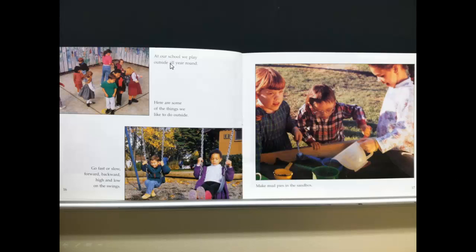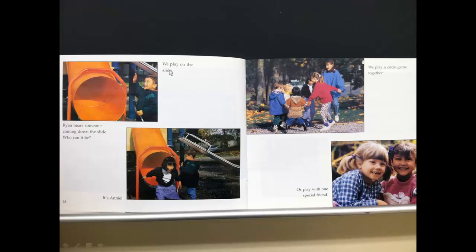At our school, we play outside all year round. Here are some of the things we like to do outside. Go fast or slow, forward, backward, high and low on the swings. Make mud pies in the sandbox. We play on the slide. Ryan hears someone coming down the slide. Who can it be? It's Annie. We play a circle game together, or play with one special friend.